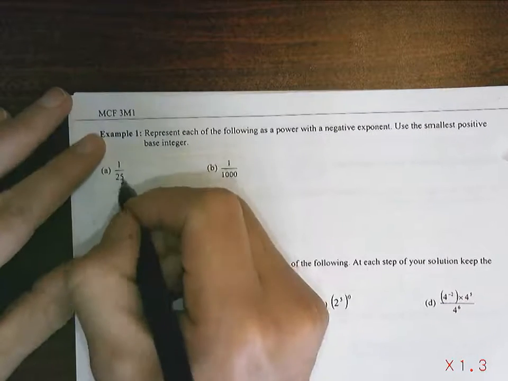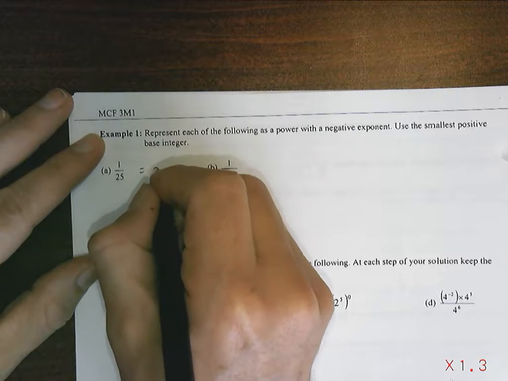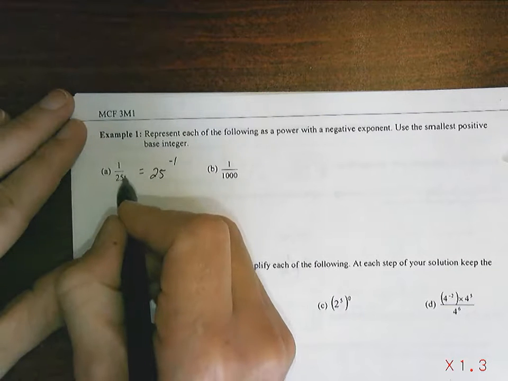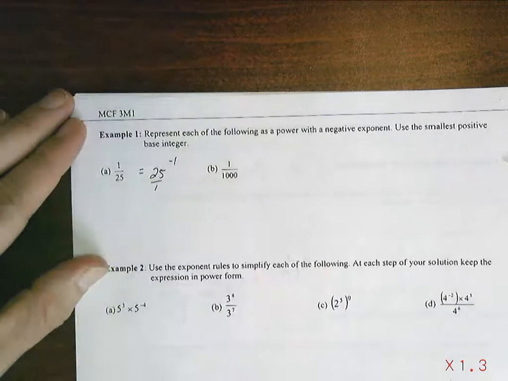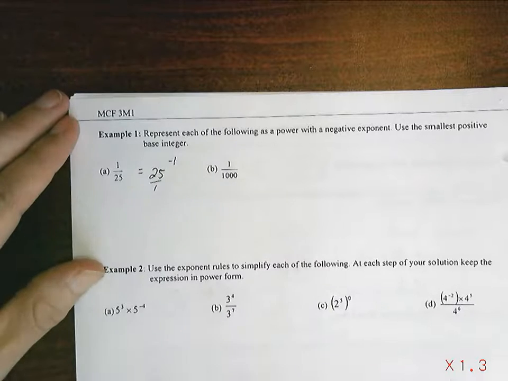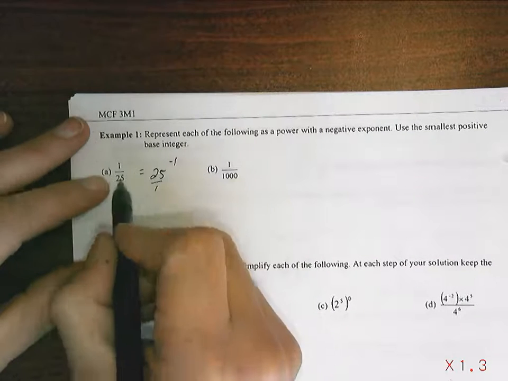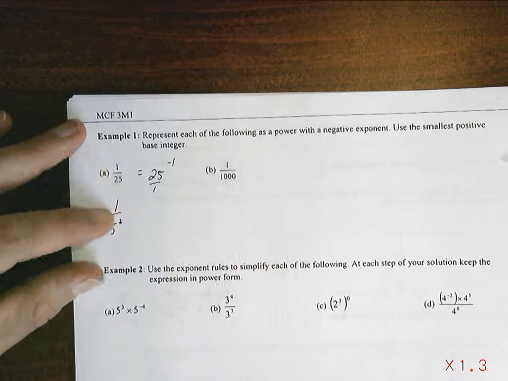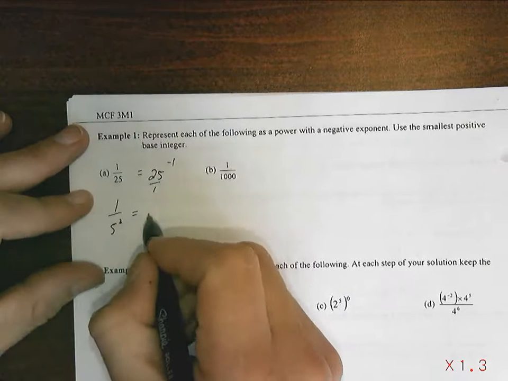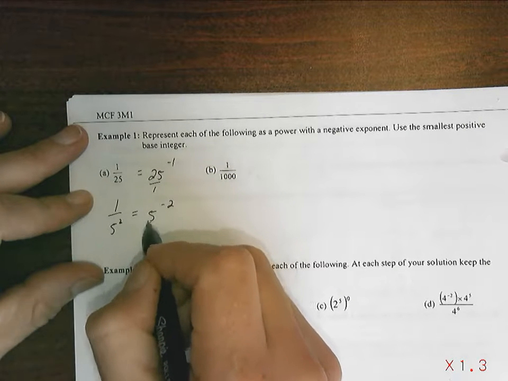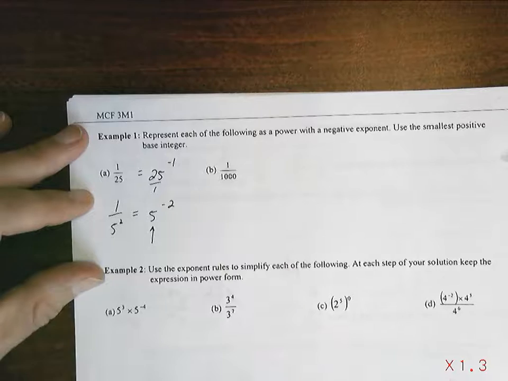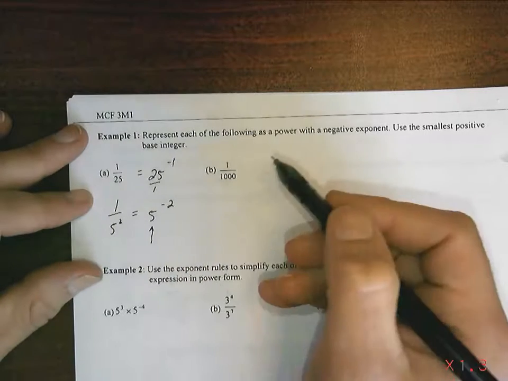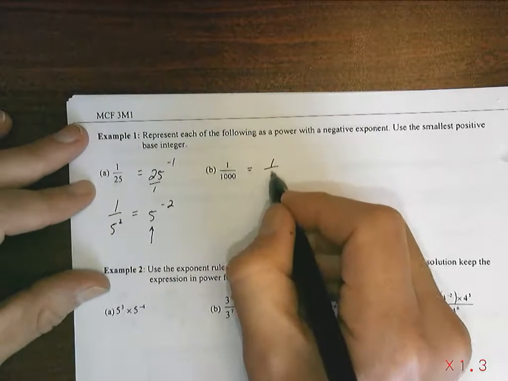So 1 over 25 certainly could be written as 25 to the negative 1. Okay, so it has an exponent of 1. I bring it up to the top, and it's 25 to the negative 1. But it's not really the smallest positive base, because 25 is actually 5 squared. So this could be written as 5 to the negative 2. That would be with the smallest base that we could have. 25 is larger than 5. So again, this one, I guess if I'm looking at this, I would say this would be 1 over 10 to the 3.